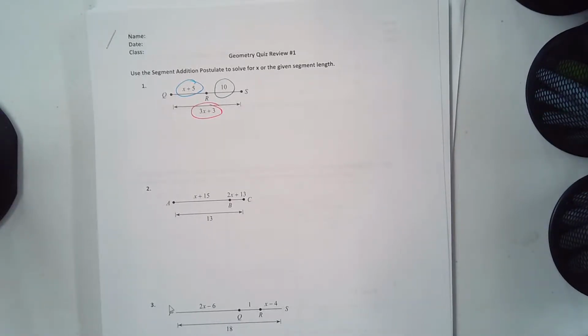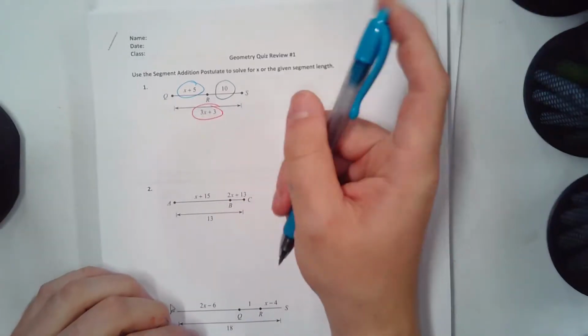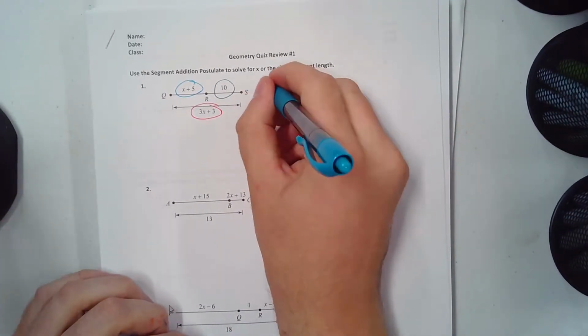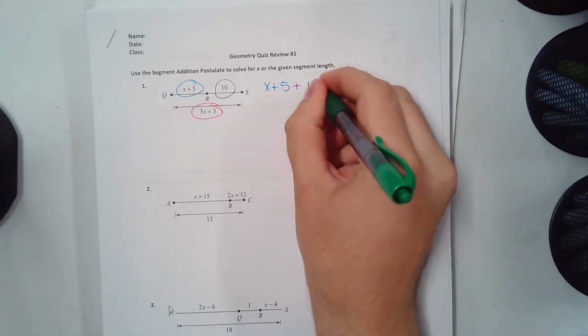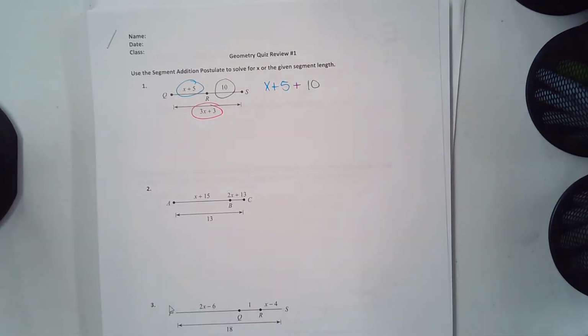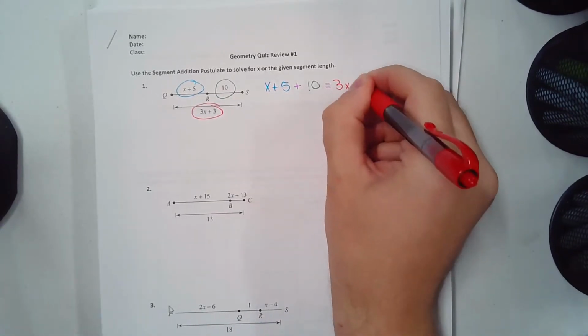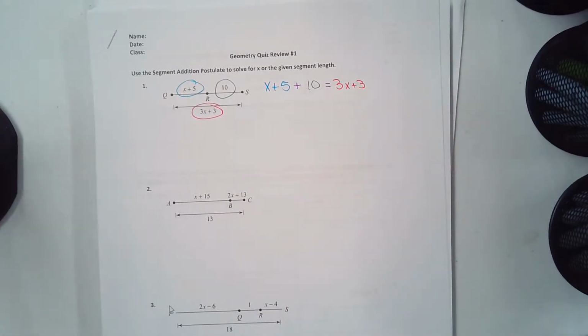All right, x plus 5 adds up to, or adds with 10. And that will end up equaling the whole darn thing. And we know what the whole darn thing is. It's 3x plus 3, yeah? Okay, cool. So now we do some work.